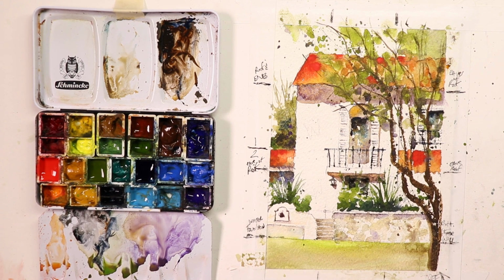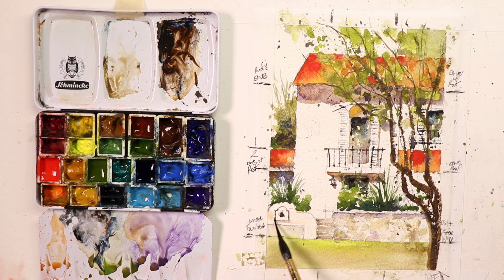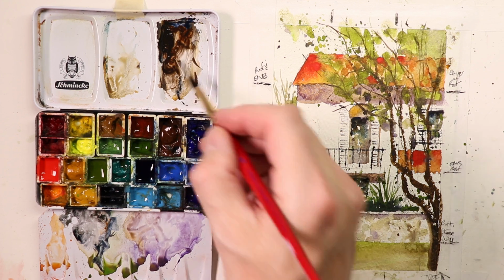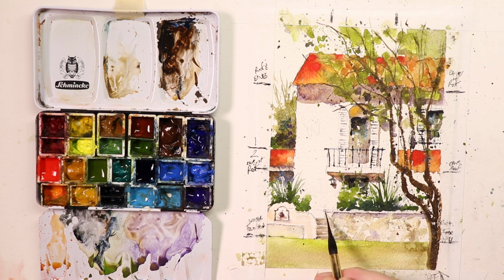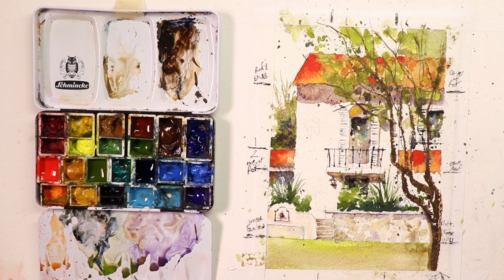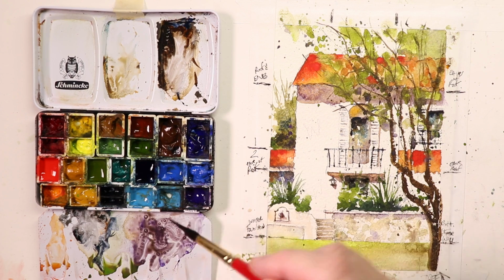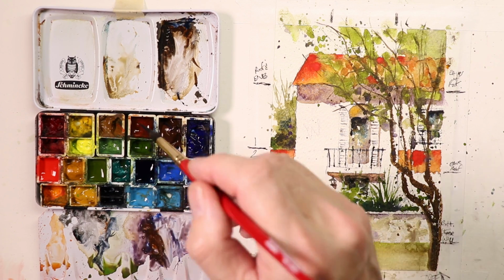And I added a little bit of color to the plaster wall here. And a little bit of shadowing underneath this over here. This is some additional information here. Now we're really looking good. Let's do some purple, French ultramarine blue, a little bit of burnt umber, a little bit of burnt sienna.